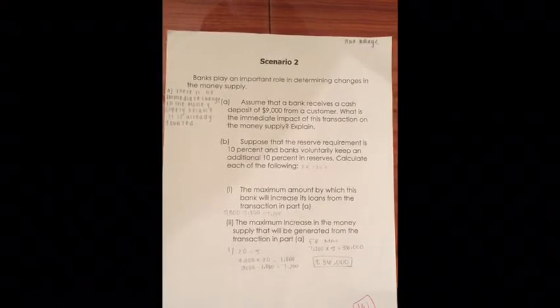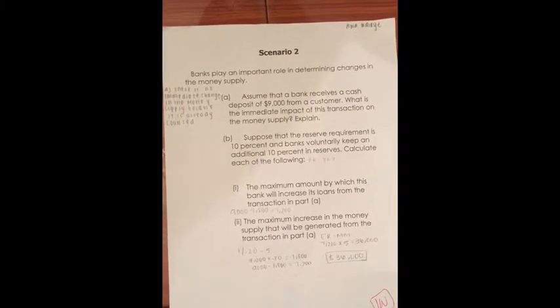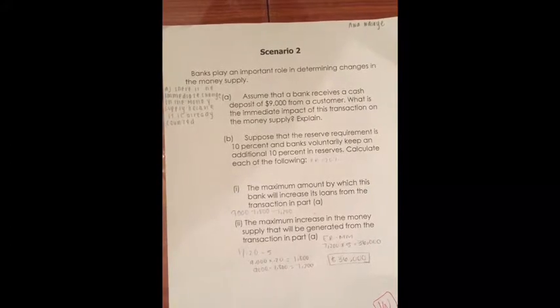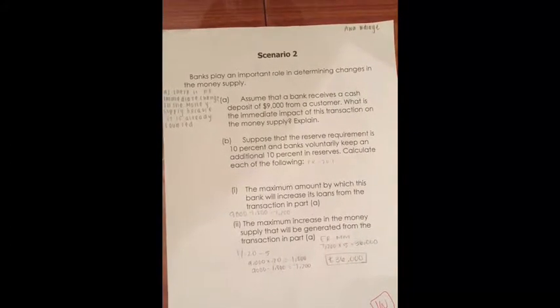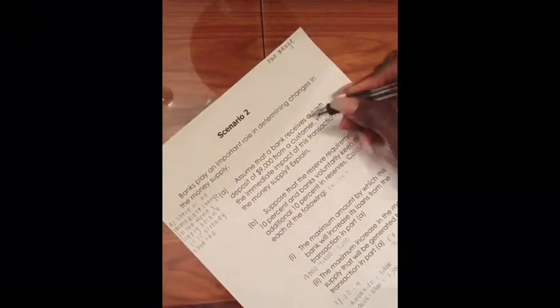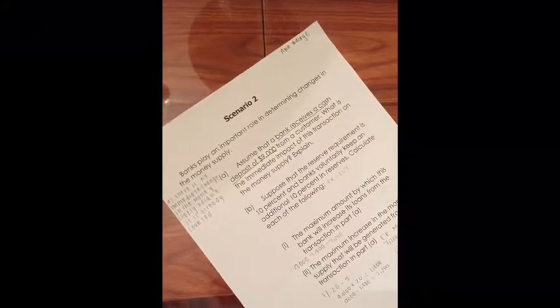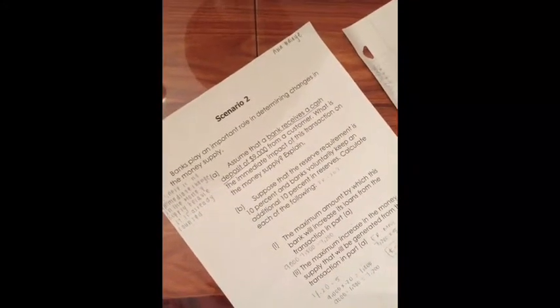Now for an example. Assume that a bank receives a cash deposit of $9,000 from a customer. What is the immediate impact of this transaction on the money supply? The key word in this scenario is that a bank is receiving a cash deposit of $9,000. As I discussed earlier, we know that when money is deposited into a bank, there's no immediate change in the money supply. Therefore, scenario A will be no immediate change.